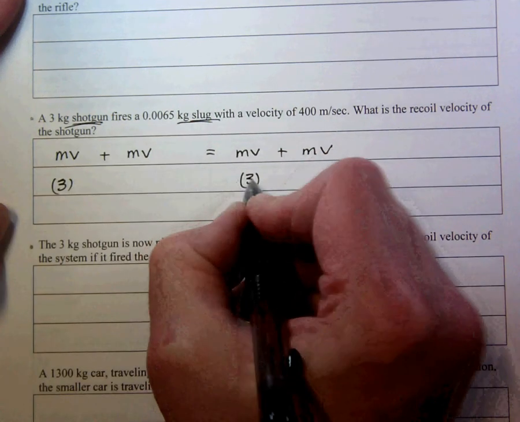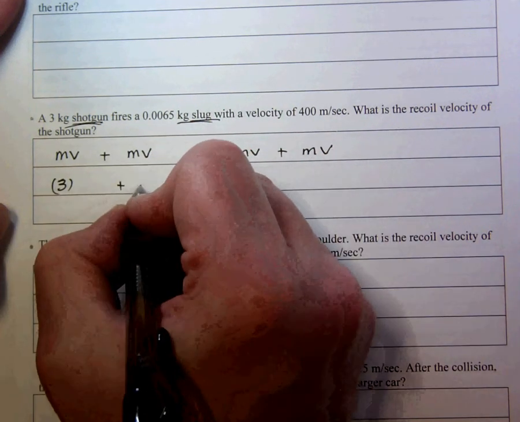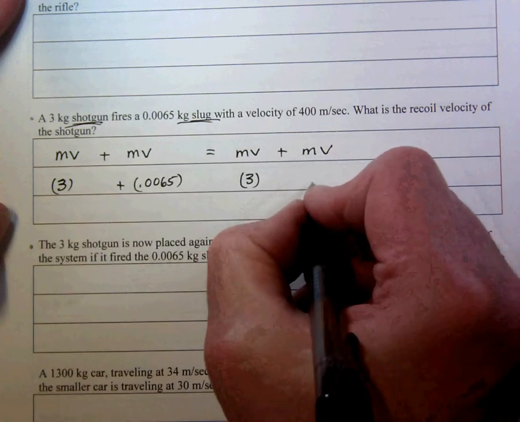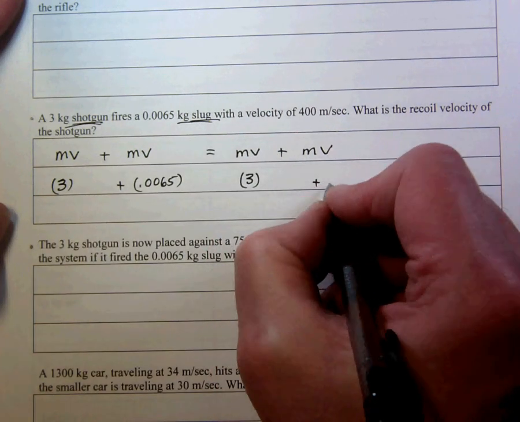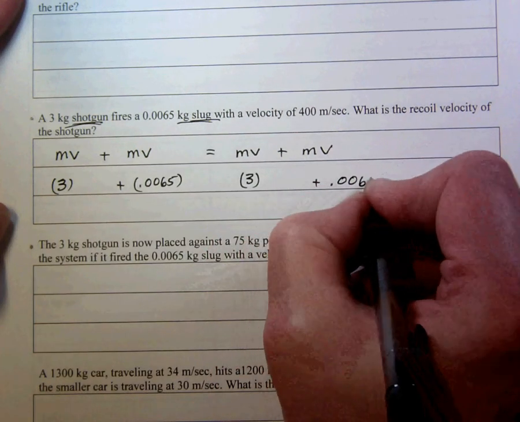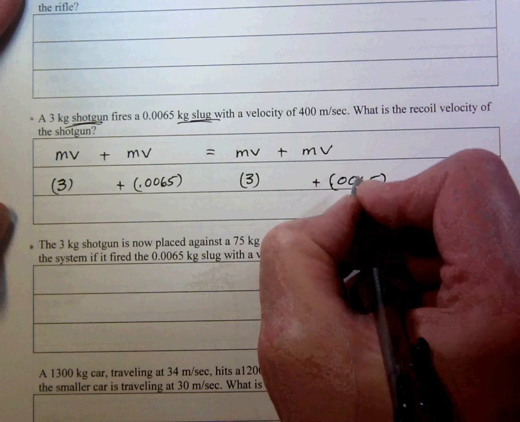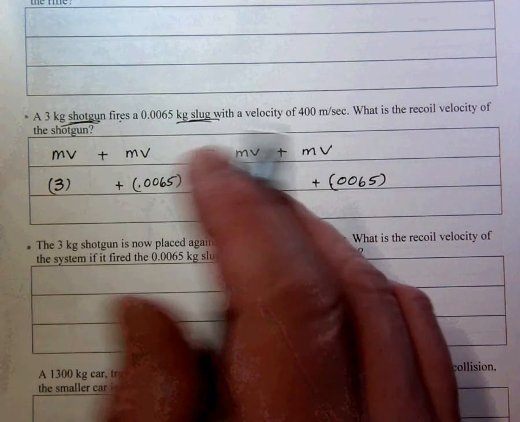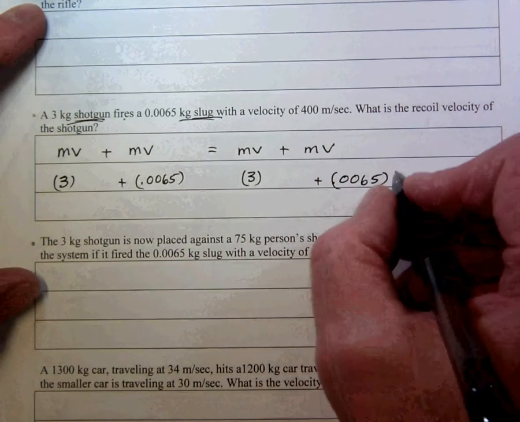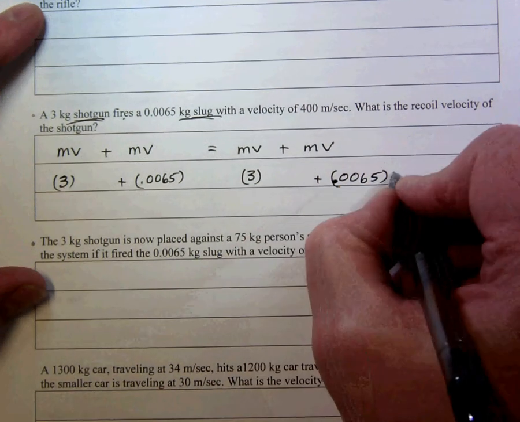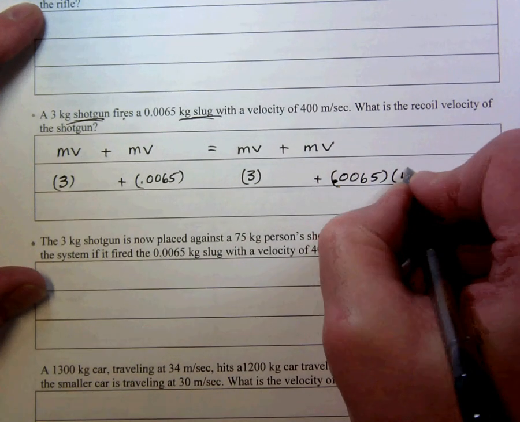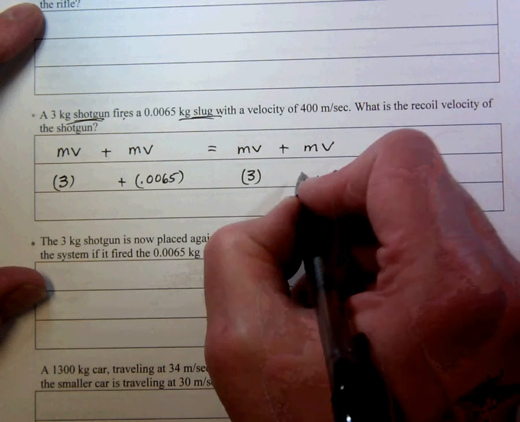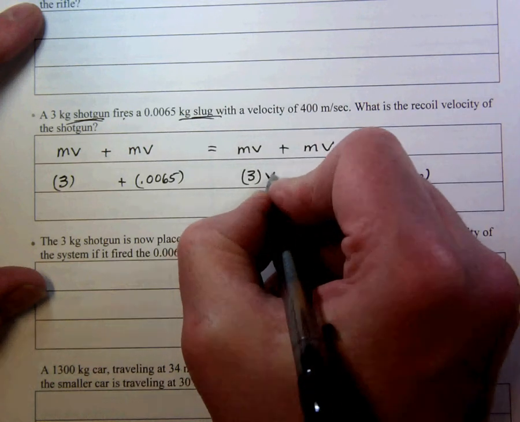Let's get our masses in. 0.0065 for the second mass. It says, just think it fires, so that's afterwards. So that's 400. It says, what is the recoil? In other words, I'm looking for the V.